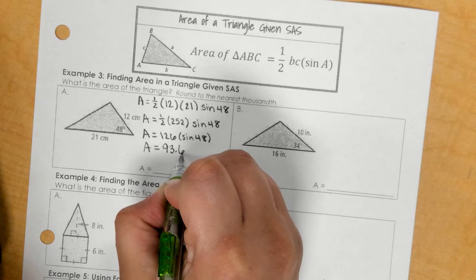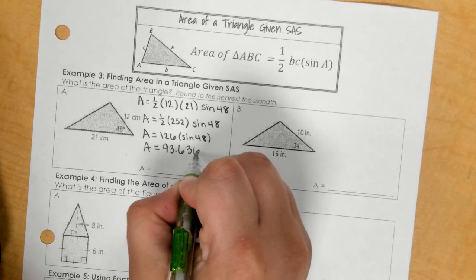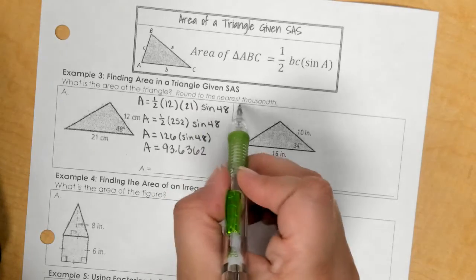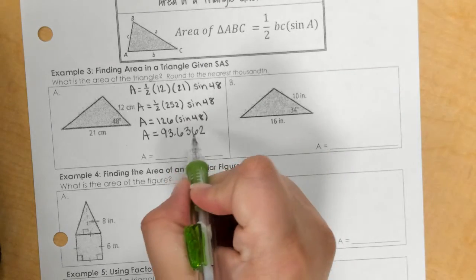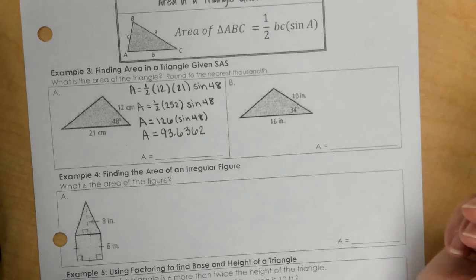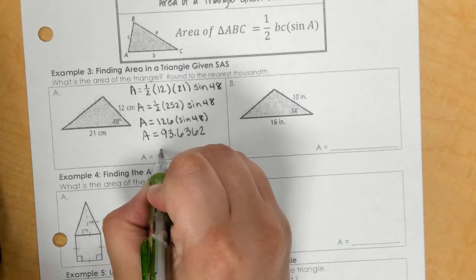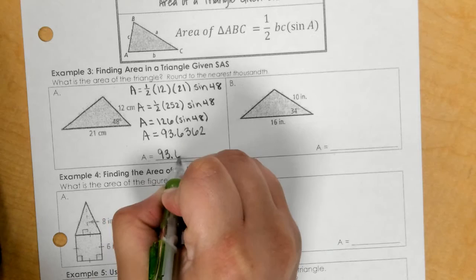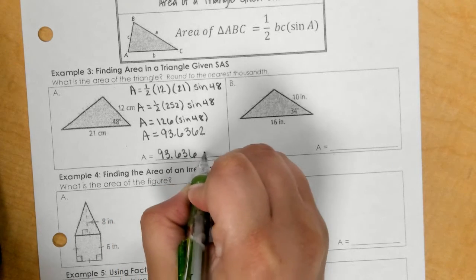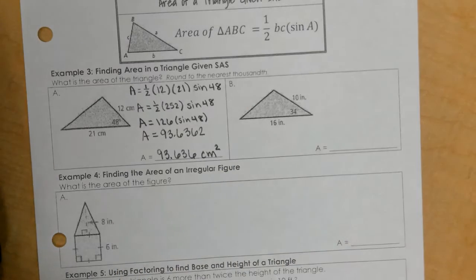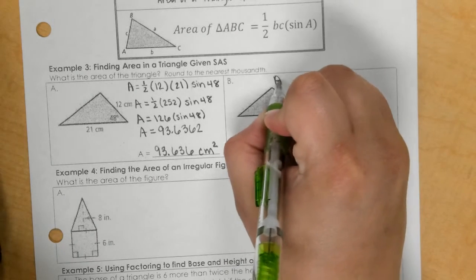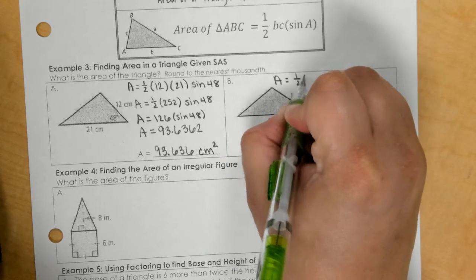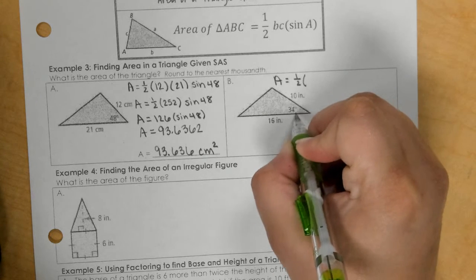Actually, let's go out a little further. So 93.6362. Because it says round to the nearest thousandth. So if I round to the nearest thousandth, this 2 makes the 6 stay. So 93.636 centimeters squared.